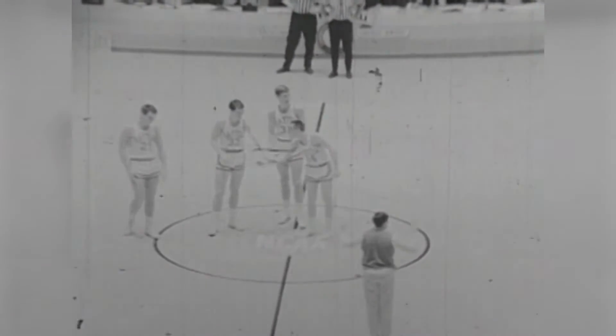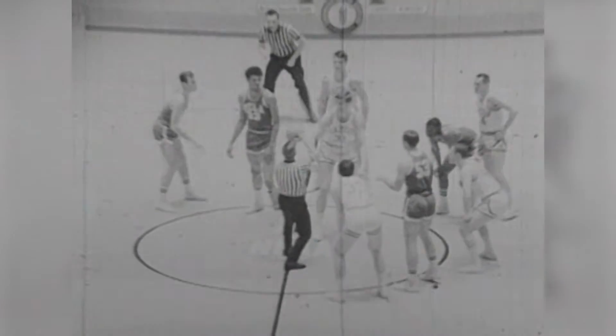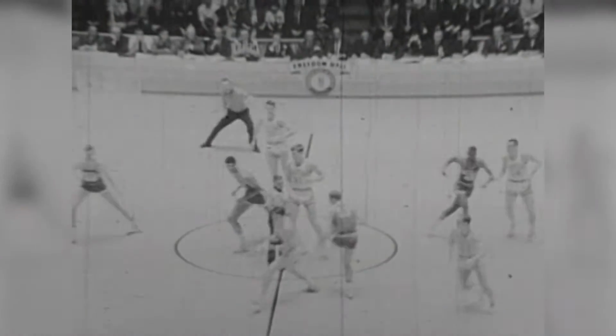So with the introductions over now, we are about set to get this game underway. The two teams gathered around the benches. Dan Obrovic, 6'10" for Dayton. Lew Alcindor, 7'1" plus for UCLA. And here comes the toss. And Obrovic gets the opening tip for Dayton.